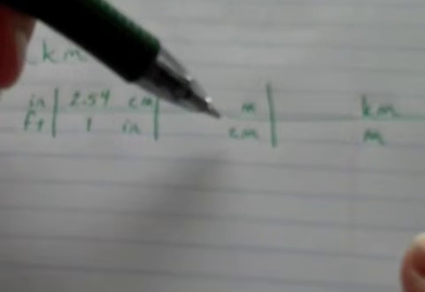So what we've learned with the metric system is that we can take centimeters, turn it first of all into its base unit of meters, and then we will take those meters and turn them into the prefix we wanted of kilometers. Centi means hundredth. That means that there are 100 centimeters in 1 meter.